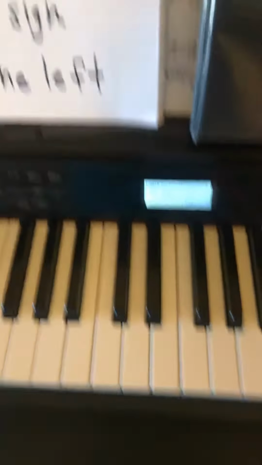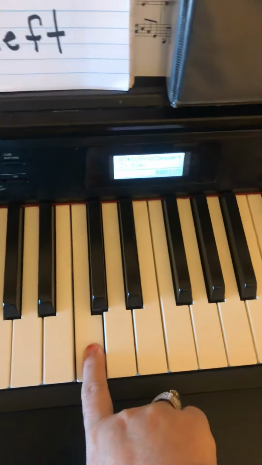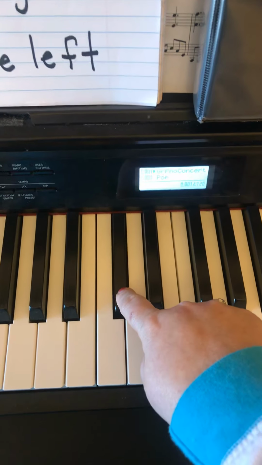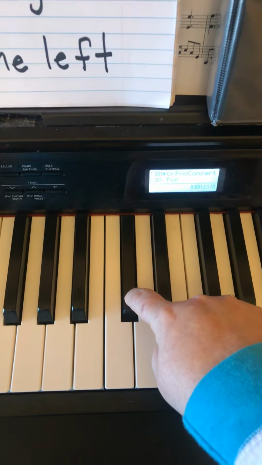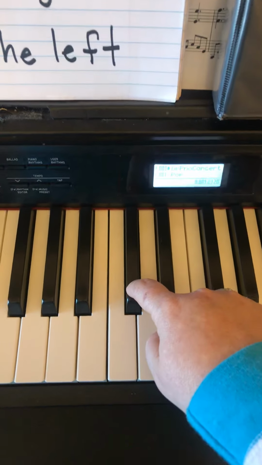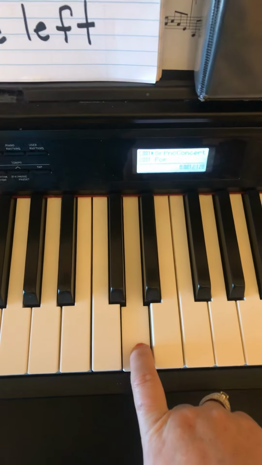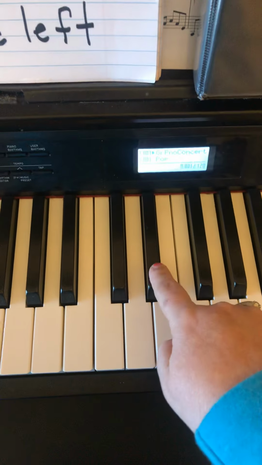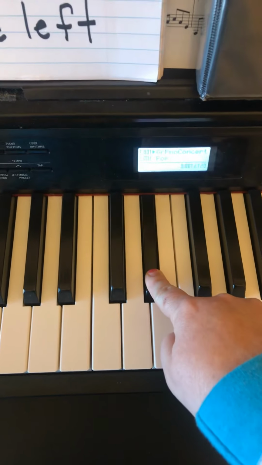So, for example, this is C. The black key that's a half step to the right is C sharp. This is D. The black key that's a half step to the right is D sharp.